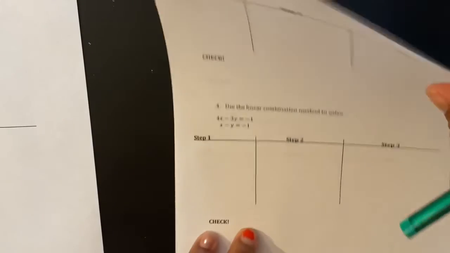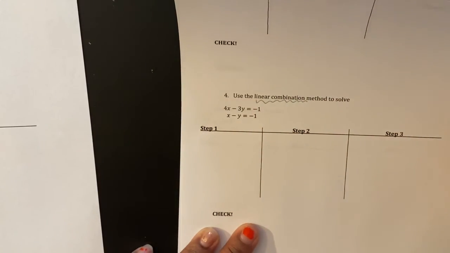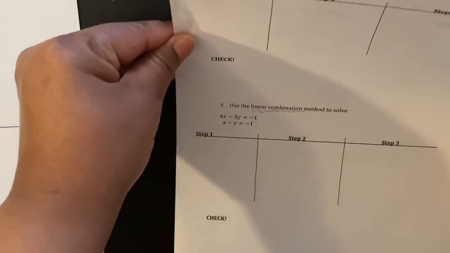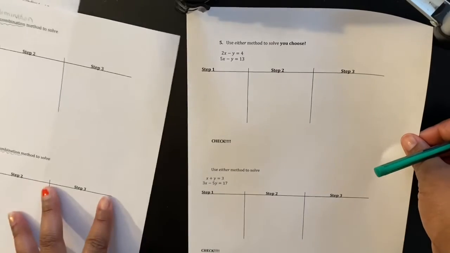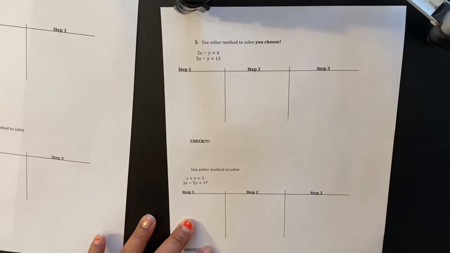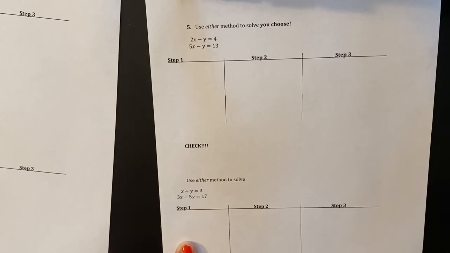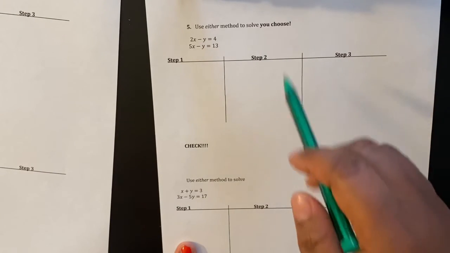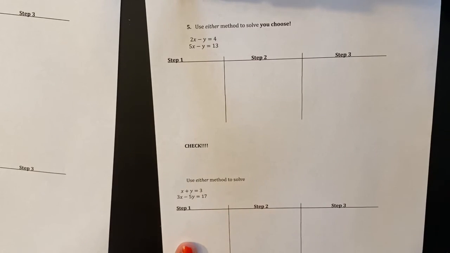The fourth says the same. Okay. But the last two, however, ask you to use whichever method you prefer. Because remember, either method will solve any system. So you choose the method that you're more comfortable with. Make sure to remember each step. Use your notes from previous classes or previous lessons.